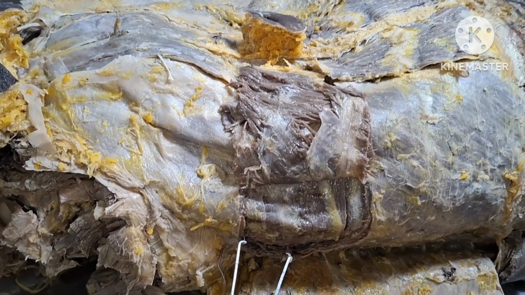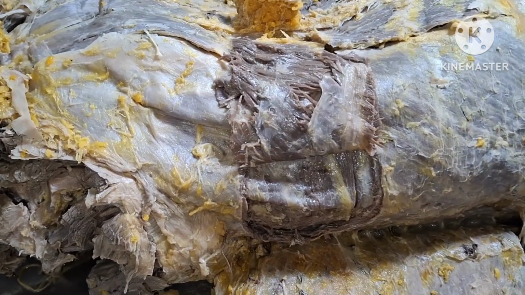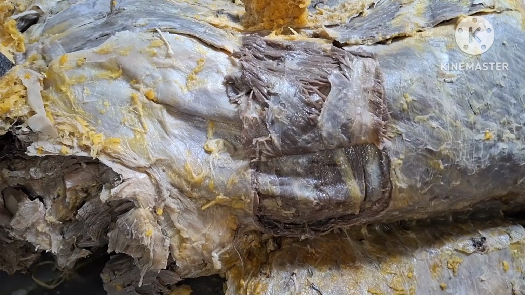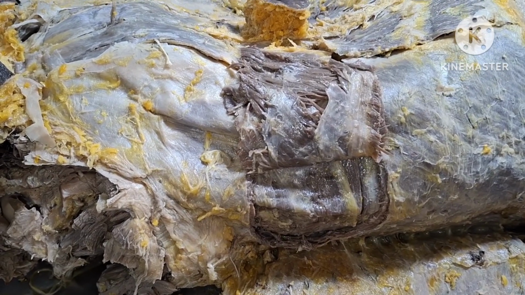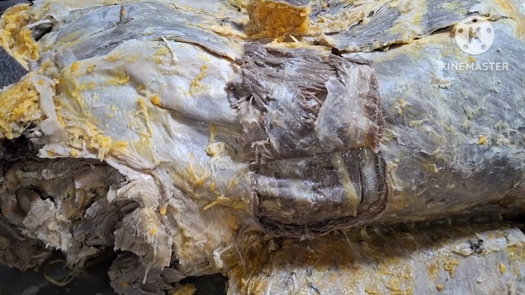The nerve supply of the transversus abdominis is the intercostal nerves, that is T5 to T12, the iliohypogastric nerve, and the ilioinguinal nerve. The action of the transverse abdominis is to rotate the trunk and support and compress the abdominal viscera.